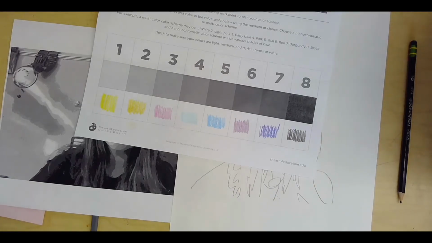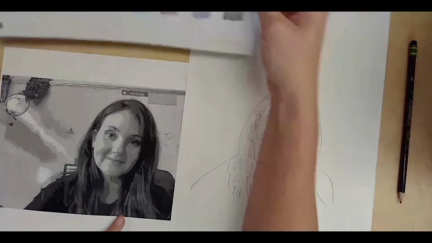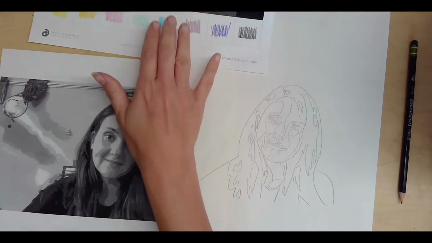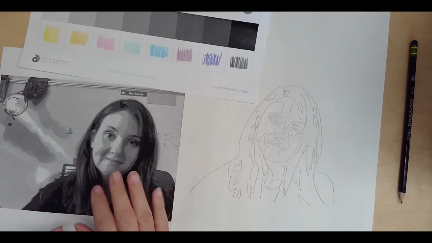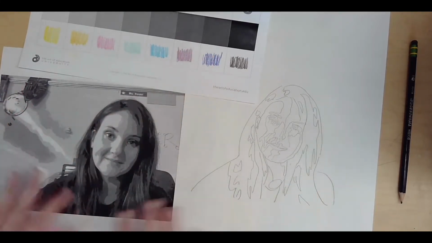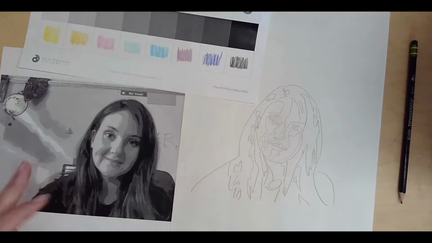So I'm just gonna begin coloring in. And when you do this, just constantly make sure you're referencing your value scale and you're referencing your photograph. Don't just start giving up and coloring whatever color you want. This really is a cross-reference. You are constantly looking at everything. So I have all my colors in front of me that I'm going to use.